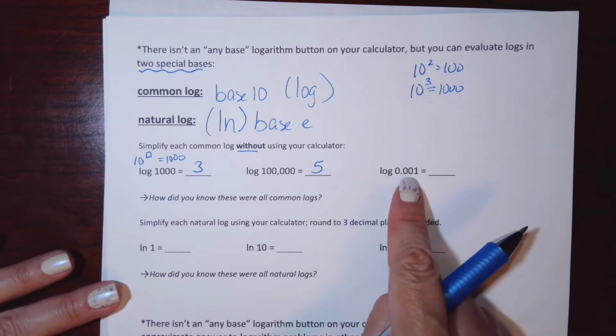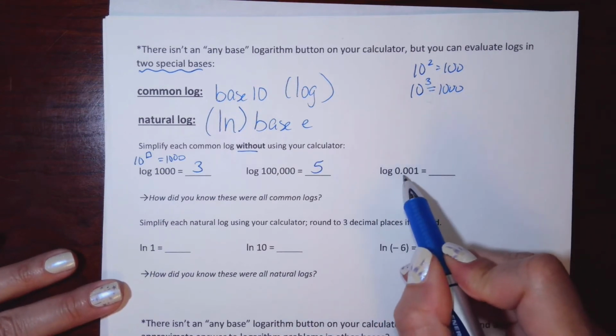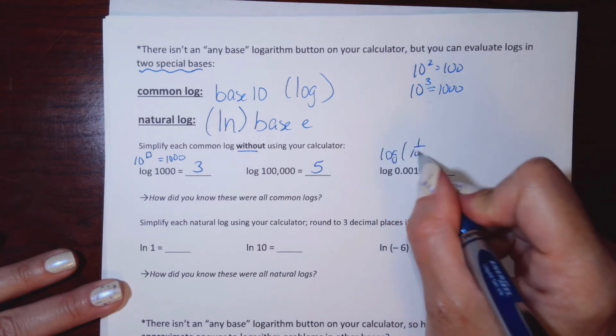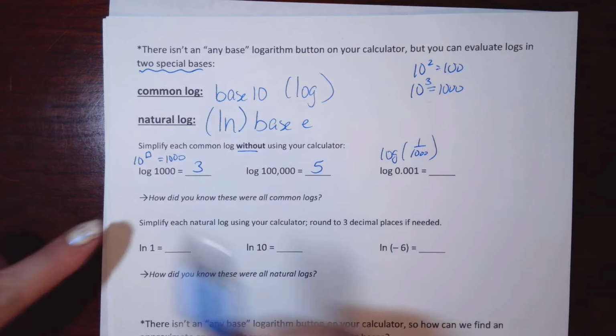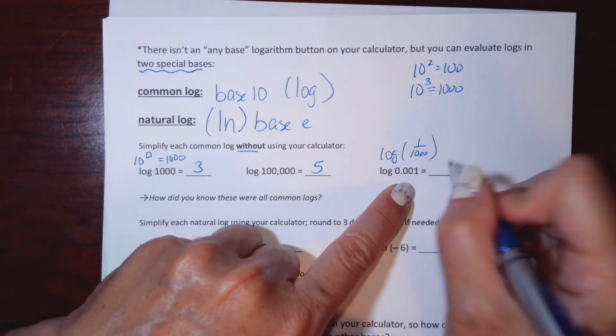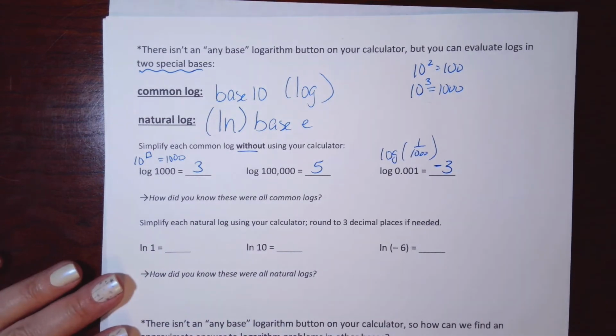Ooh, we're going back the other way. Decimal, tenths, hundredths, thousandths. So this is log of one thousandth. Well, log of 1,000 is 3. How do I get log of one thousandth? I make that a -3.